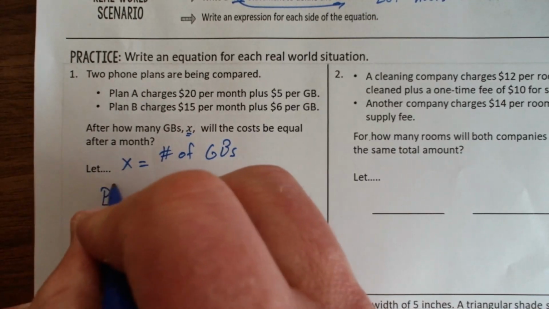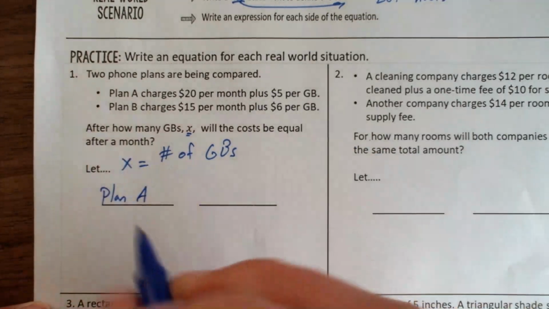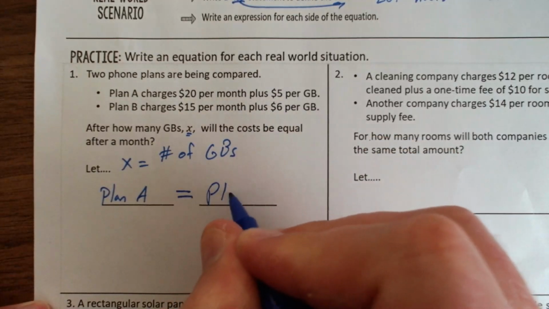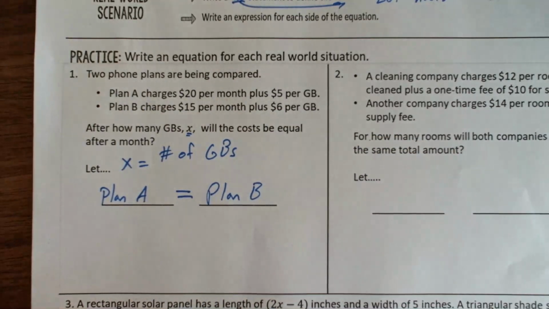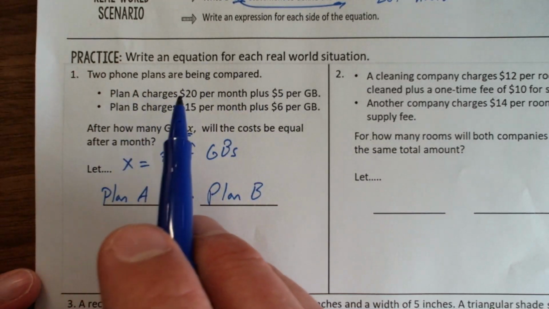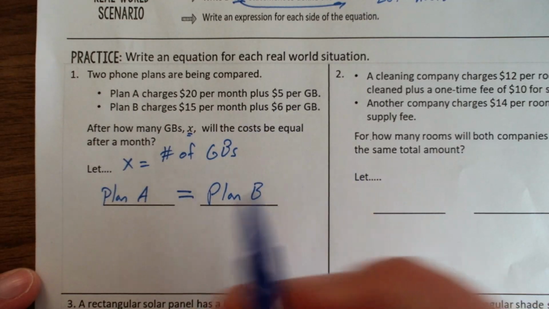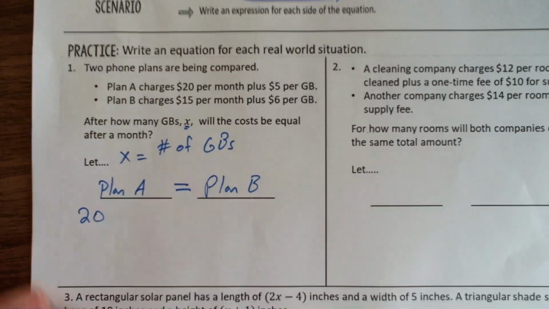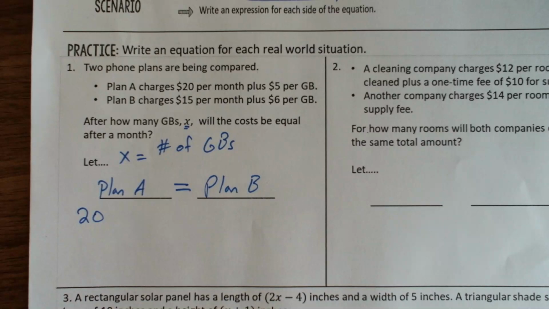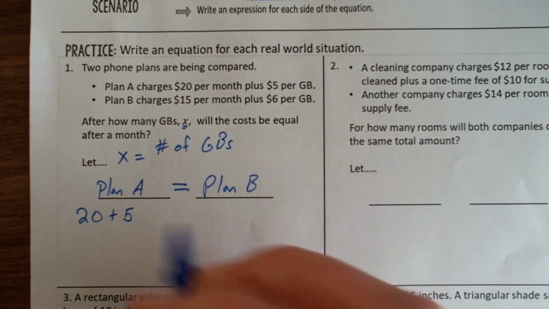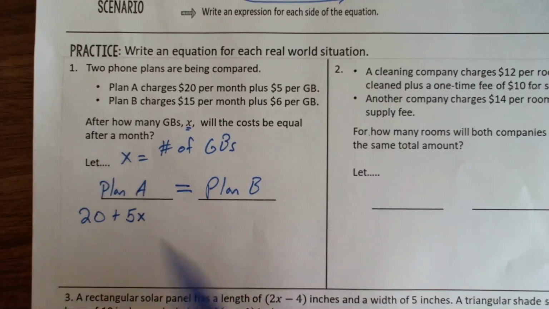And then we have plan A. And we want to know when plan A will equal plan B. So when I go back up here, plan A charges $20 per month plus $5 per gigabyte. So $20 per month, no matter what, period. That's a flat fee. Plus $5 for every gigabyte.